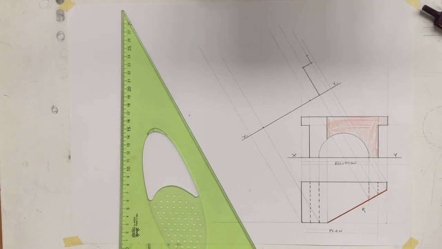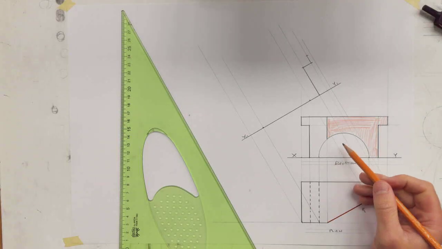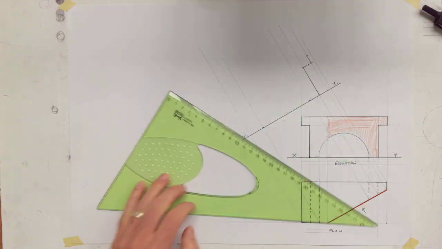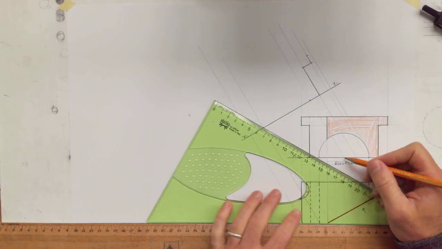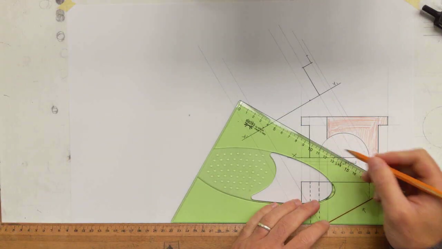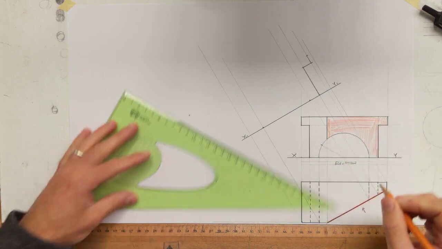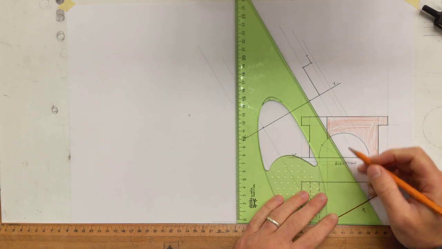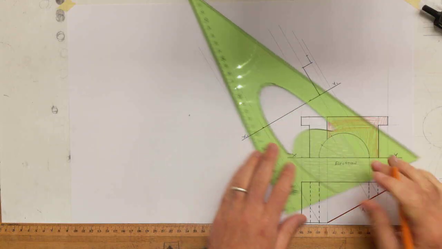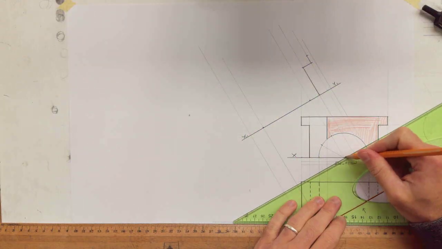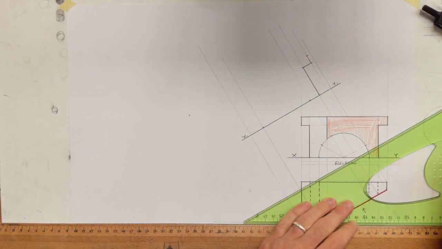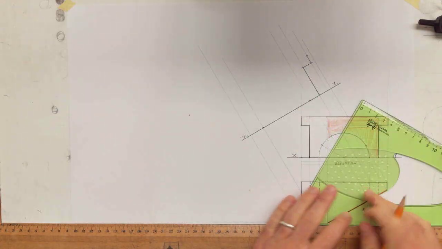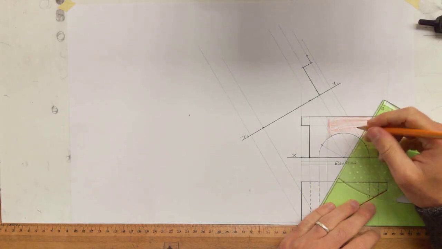So for the curve, we're going to have to plot our own points. To do this, we're going to divide it up into 30-60. So 30 degrees out there gives me a point. 60 degrees up here gives me that point. 30 degrees this way gives me that point. 60 degrees this way gives me that point.